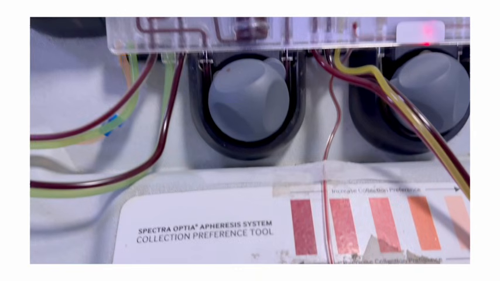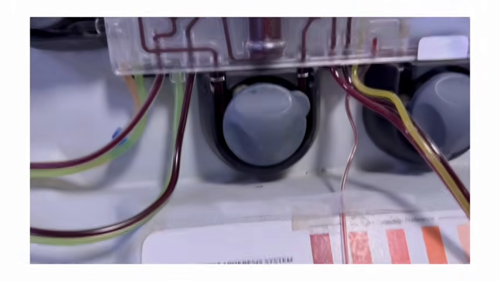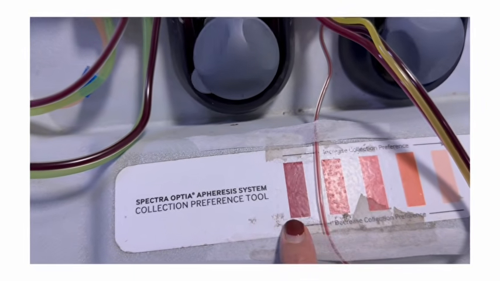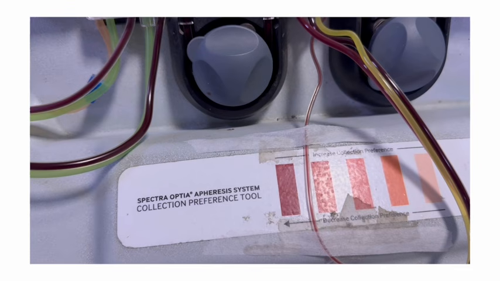Another important step is to match the color of the product with that of the collection preference tool, which is provided with the machine. For granulocyte collection, the collection is always done on the darker side, and the color is matched with the leftmost pattern that is provided in the collection preference tool.